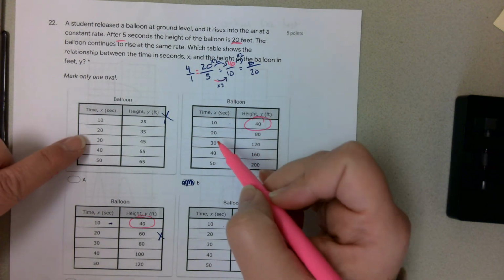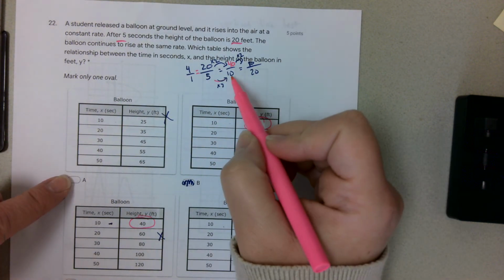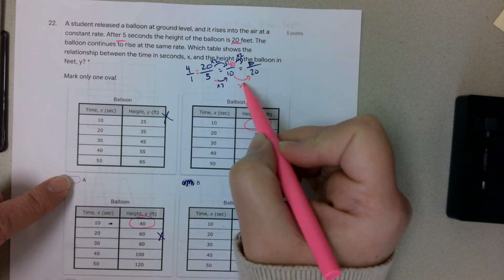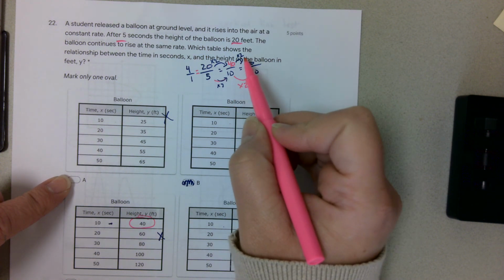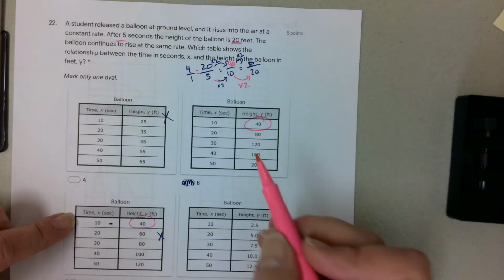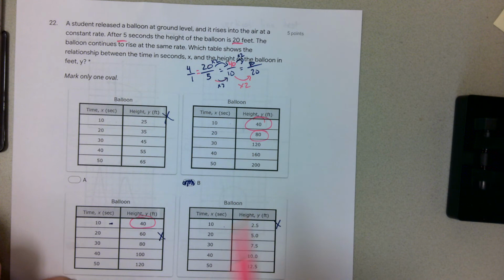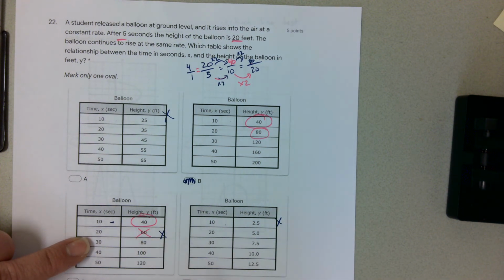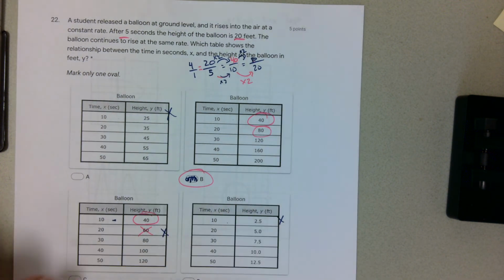Next, I wanted to go to 20 seconds because that was my next option. So 10 times 2 again, and 40 times 2 is 80. So now I was looking for 20 seconds, 80 feet. And this works. And then this one did not work because that was 60 feet. So B was the correct answer for that one.